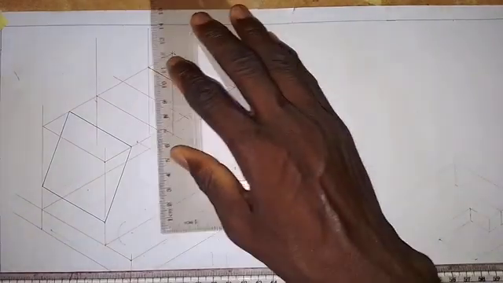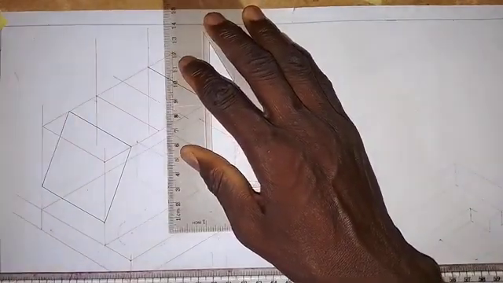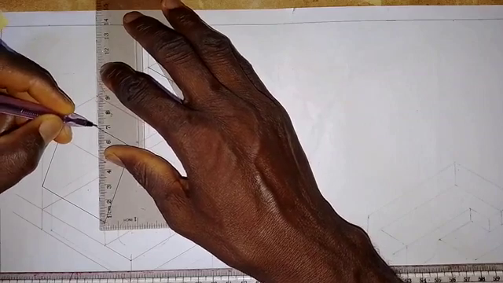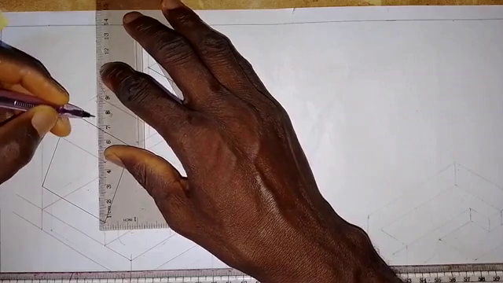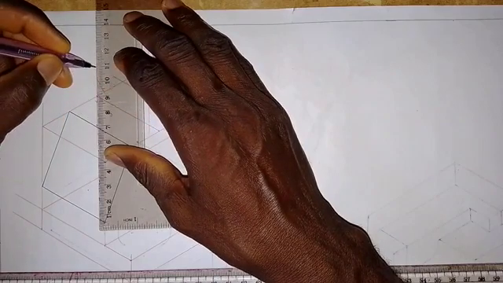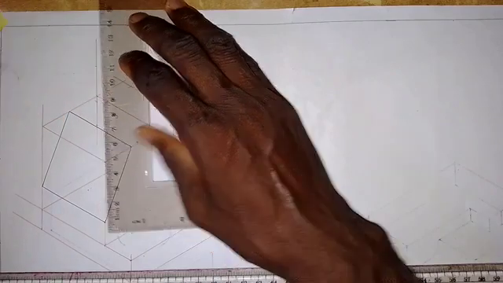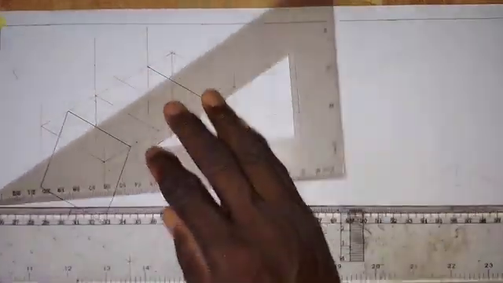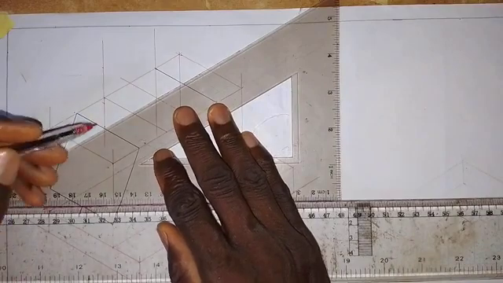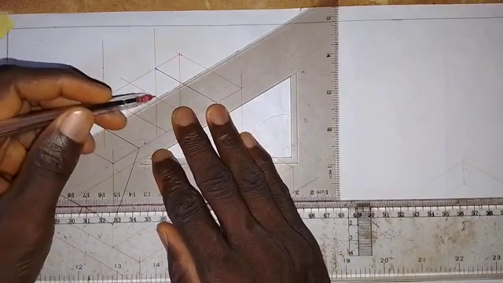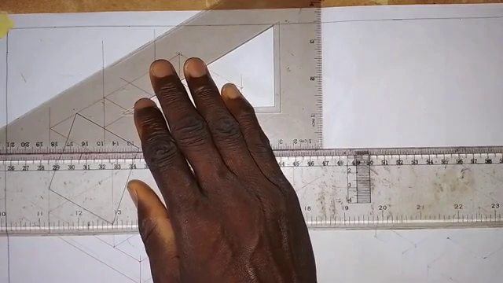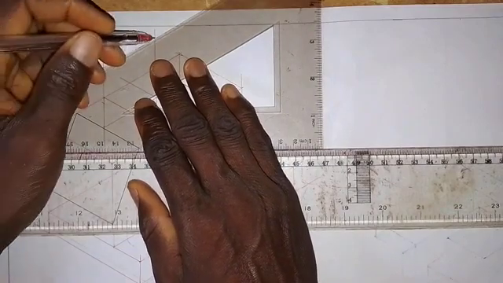Okay, so with what I've done here, from this point I will take a measurement of 20 millimeters down. 20 millimeters down here from this point. So this is 20 millimeters. And I'll also take 20 millimeters up from this point. So this is 20 millimeters. So I'm going to transfer this point to this side here. And coming up here also, I will transfer it to this point, to this side here.